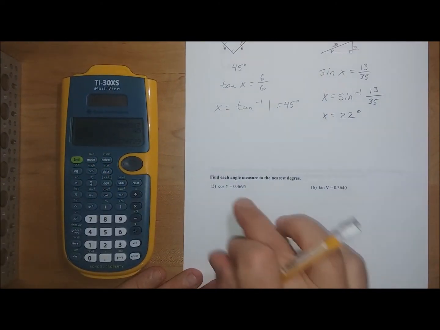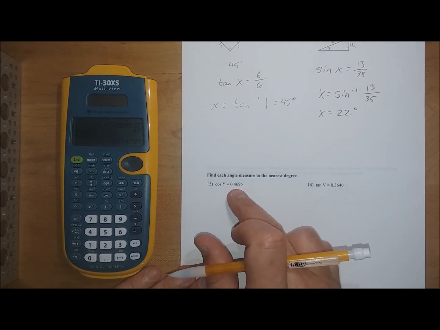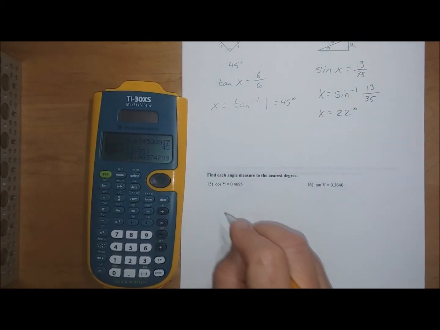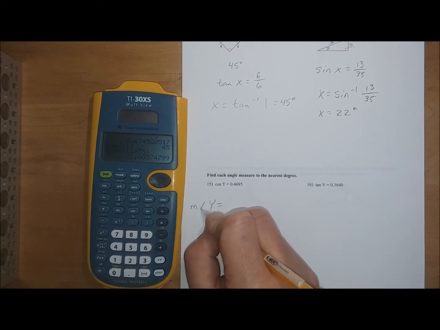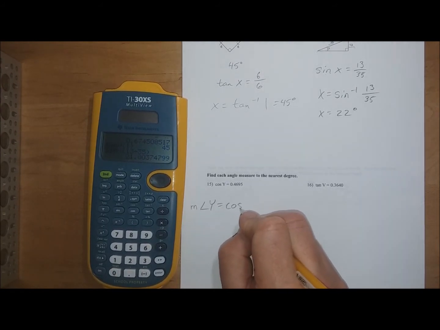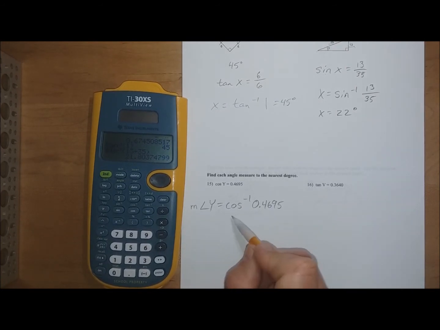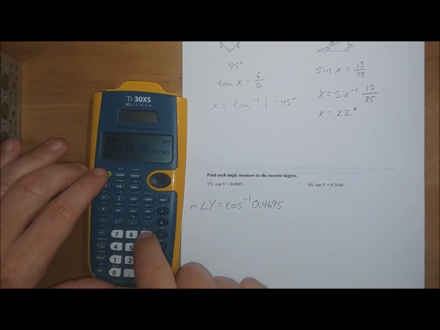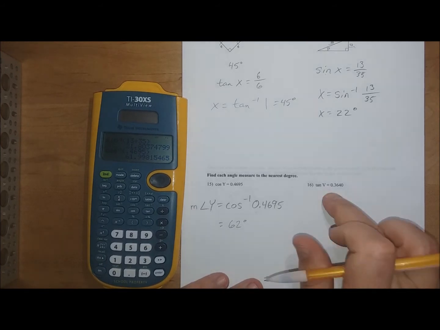Good. Could we find each angle measure here to the nearest degree? If the cosine of y is 0.4695, what would the measure of that angle be? Okay, so basically we're going to say the measure of angle y is the inverse cosine of that value. What we're saying is y is an angle whose cosine is 0.4695. And we get, to the nearest degree, 62 degrees, pretty close. Good. Same thing over here.